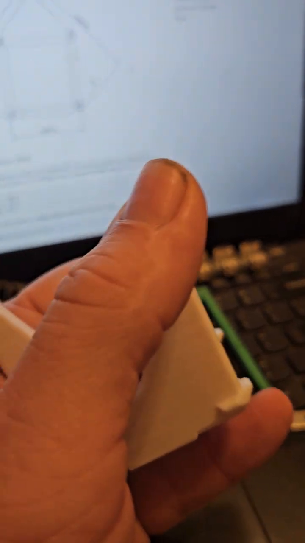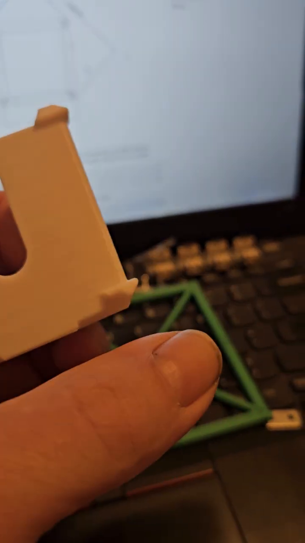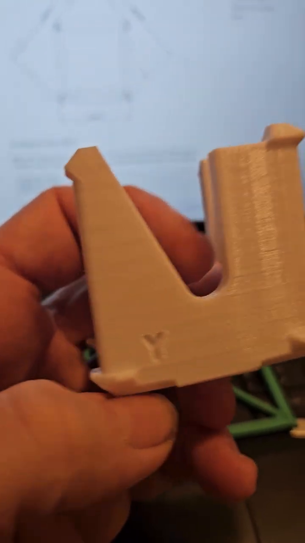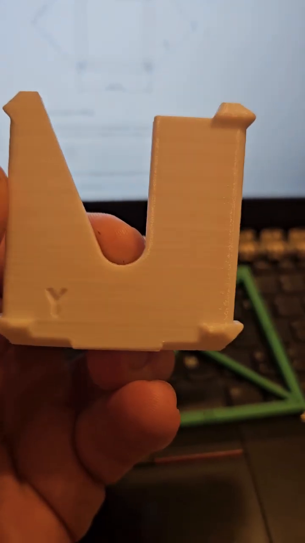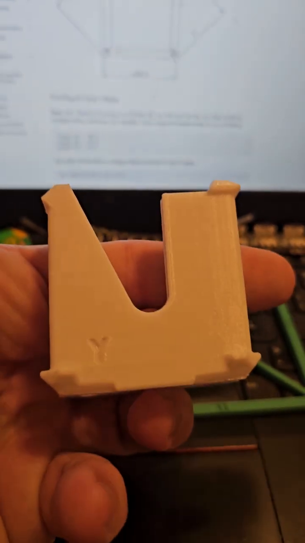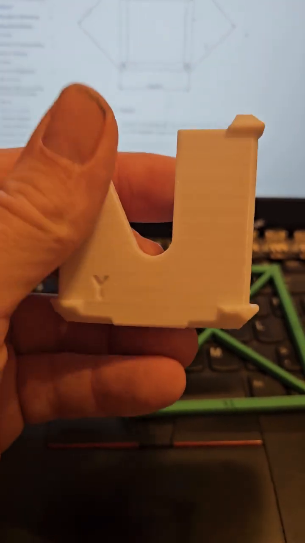This would be C. And would this be B to D? And then would this then be the A wall, and then this the D wall. That's my line of thinking, at least.